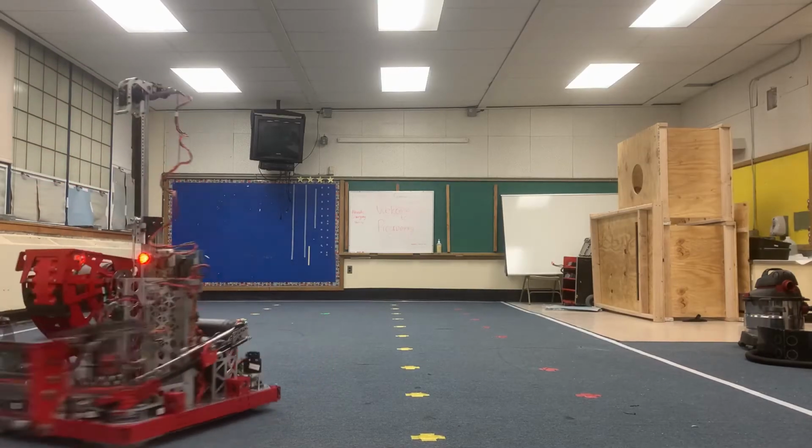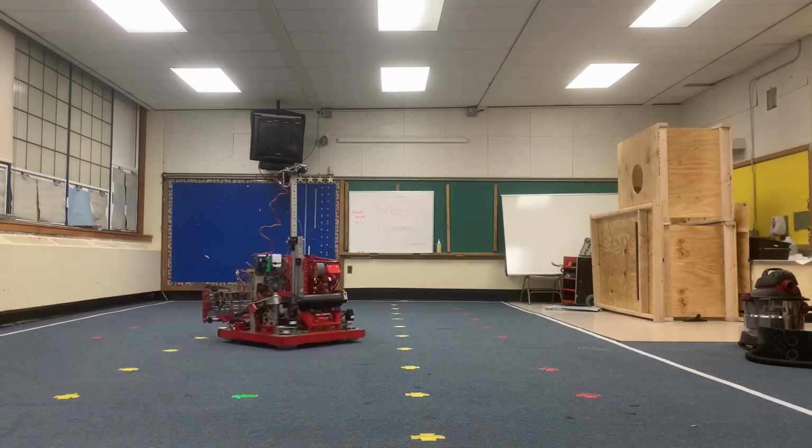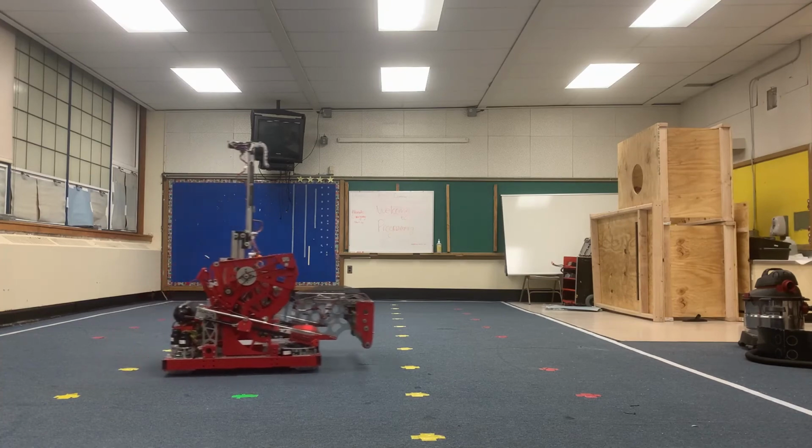My action items for next week are to get autos working correctly on the P1 bot so that I can start testing them on the P2 bot.